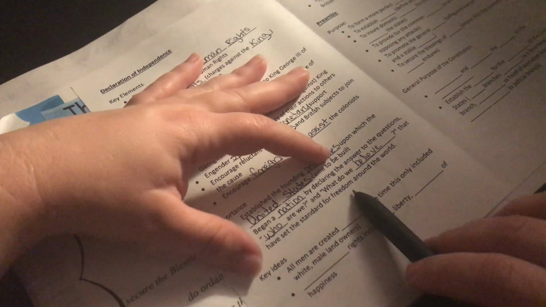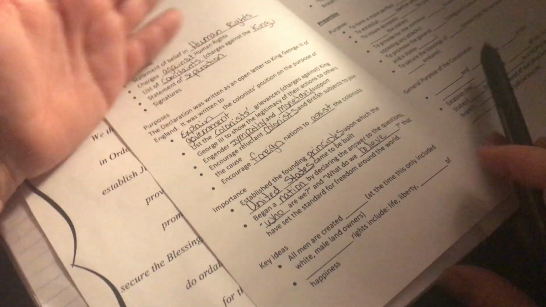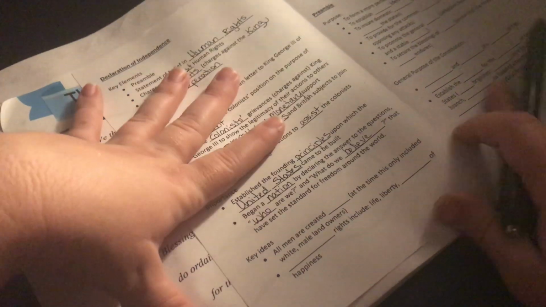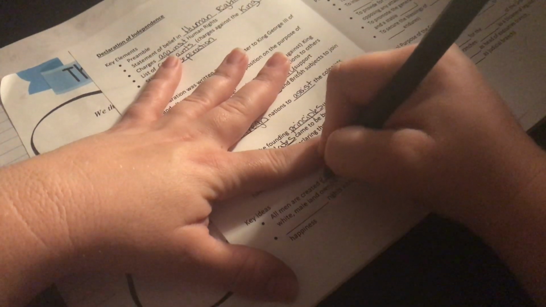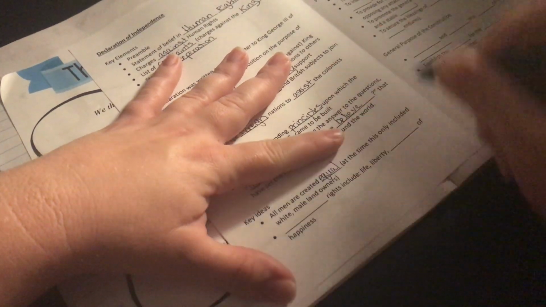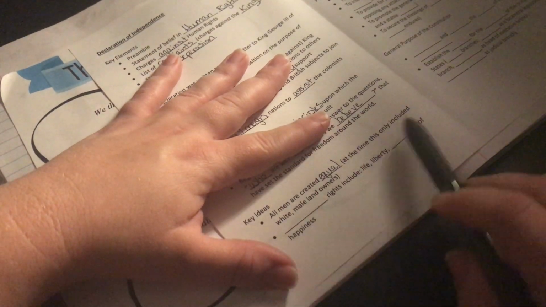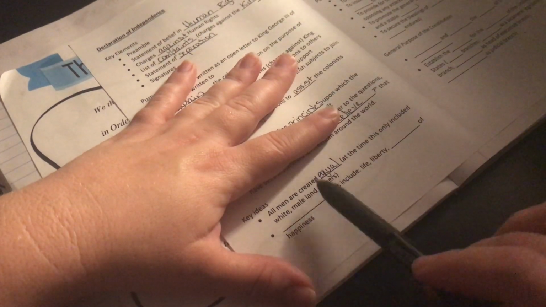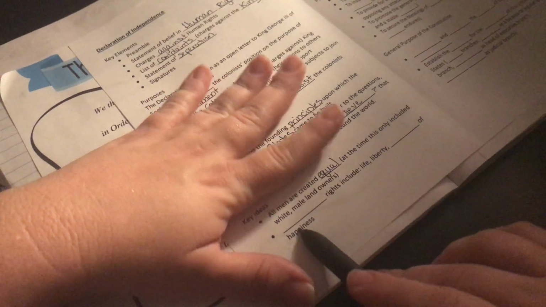That have set the standard for freedom around the world. So we believed that people had the right to be free, that we didn't want a king or a queen. We wanted a democracy where people get to vote. Okay, our key ideas. All men are created equal. Now remember, at the time, this only included white male landowners, okay? So it wasn't necessarily everyone, but at the time when it was written, it was white male landowners, okay?